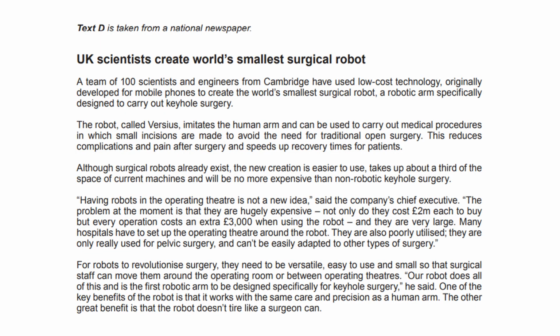This leads us on to the final text, which is text D. Again, we need to focus purely on what robots can do. Text D is taken from a national newspaper. UK scientists create world's smallest surgical robot. A team of 100 scientists and engineers from Cambridge have used low-cost technology, originally developed for mobile phones, to create the world's smallest surgical robot. A robotic arm specifically designed to carry out keyhole surgery. That is something that a robot can do.